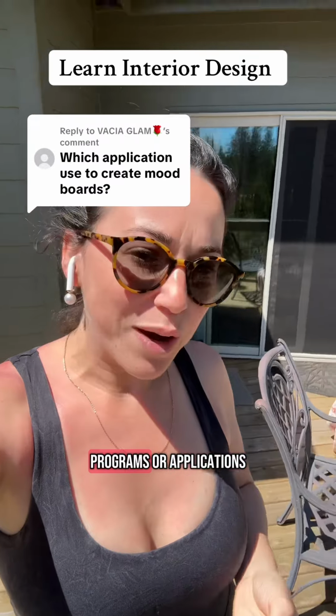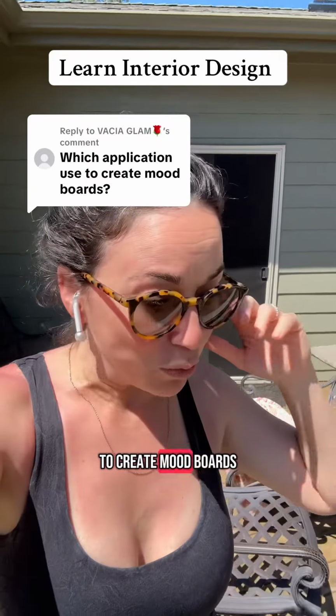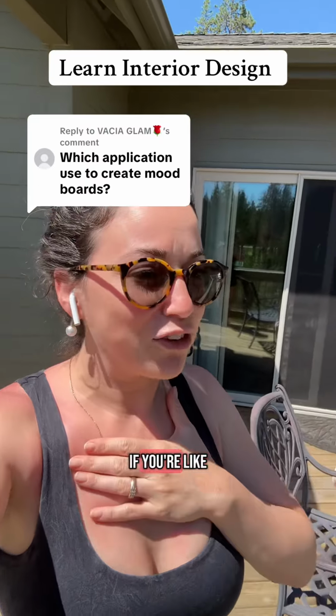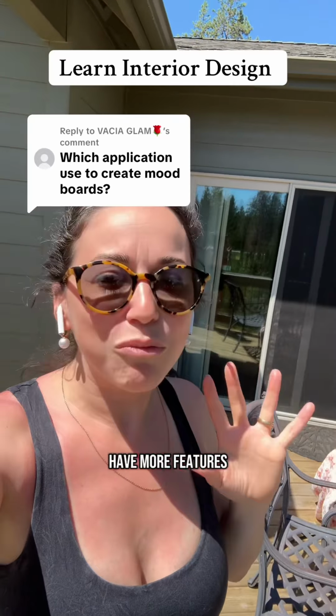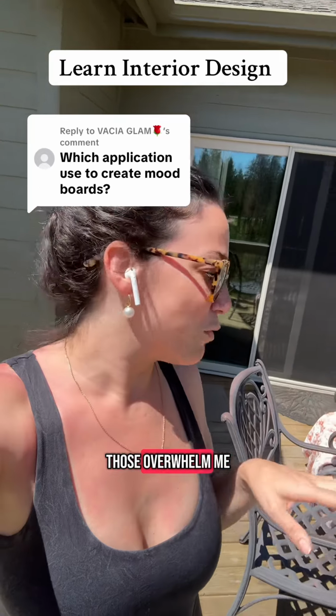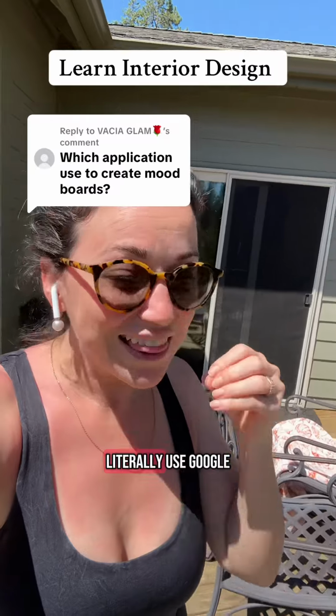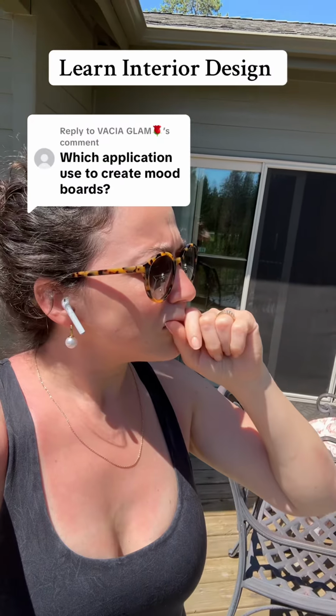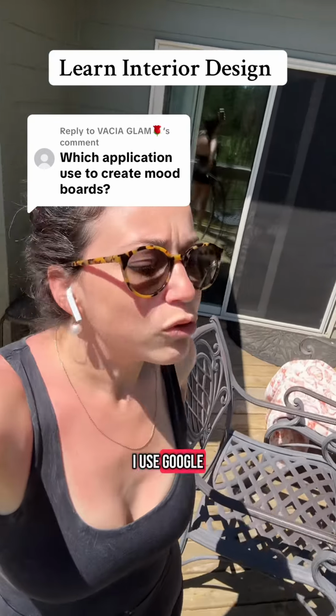Which programs or applications can you use to create mood boards? The answer to that is really there's so many, but don't overcomplicate it if you're like me. I have ADHD. The ones that have more features and bells and whistles, those overwhelm me and they drive me nuts. I literally use Google, what the heck is it called? Google Slides. Sorry, I use Google Slides.